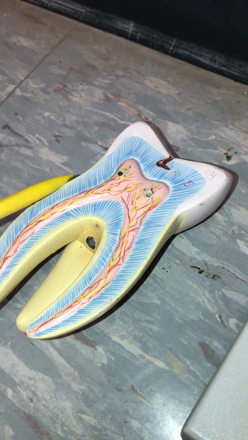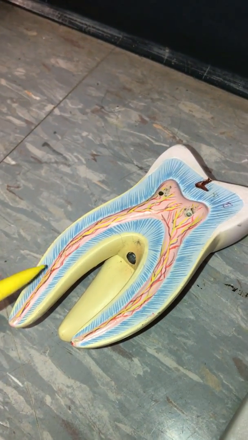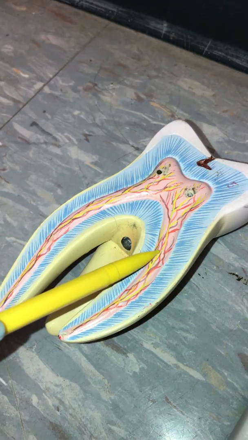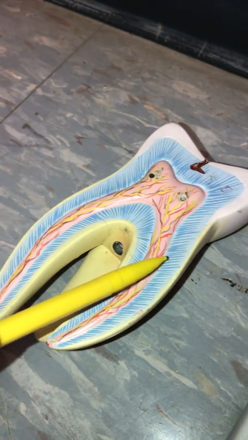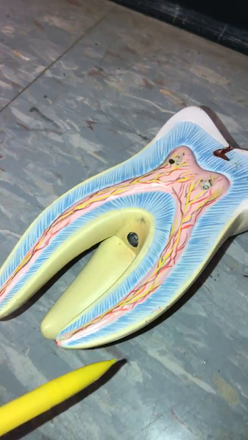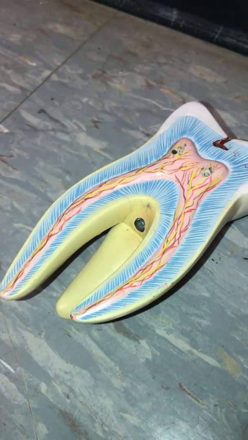This area that contains the root of the tooth is known as the cementum. The pulp cavity contains the blood vessels and nerves. This area where the nerves and blood vessels travel is called the root canal. And then the area where the root protrudes into the mouth is called the gingiva, also known as the gums.